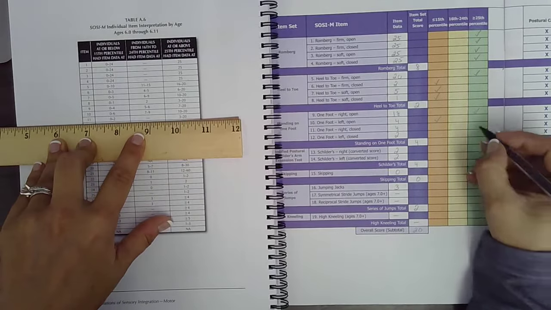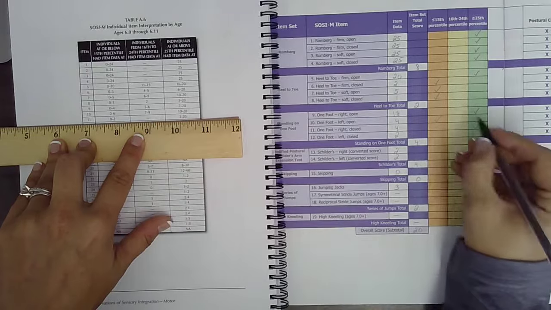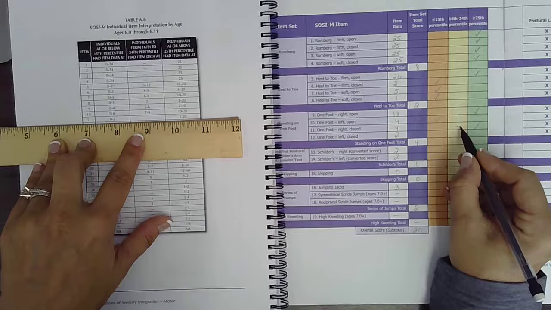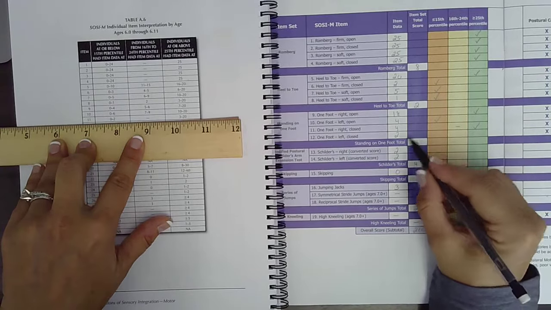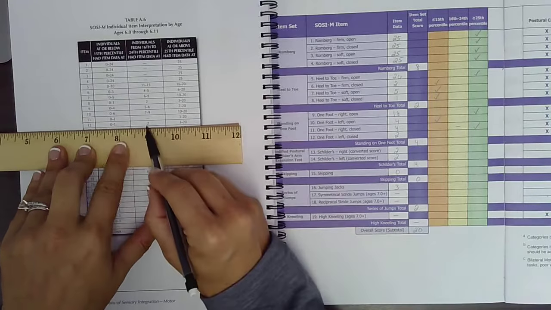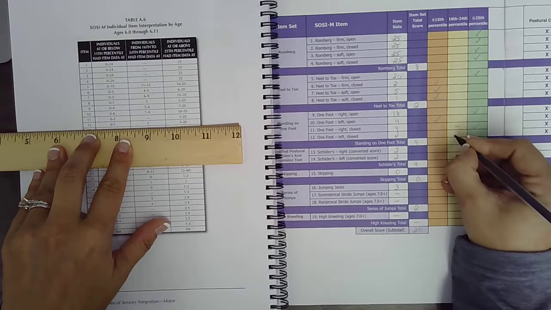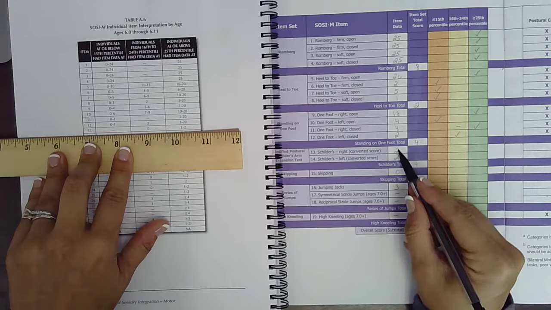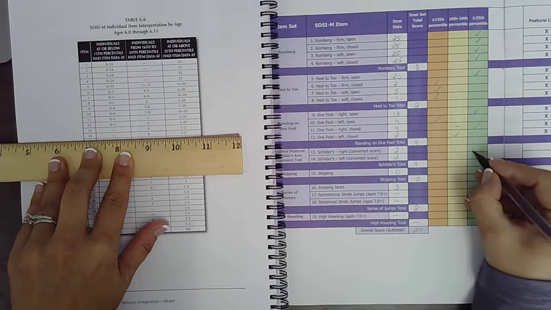However, I make note that there's no possible way to get yellow. I just put a little dash there for me to know that there's no possible way to get a score in the yellow. This is more for interpretation later. And a score of 2 for item 12 puts him in the yellow. I'm going to skip over this row. A score of 2 for items 13 and 14 puts him in the green.